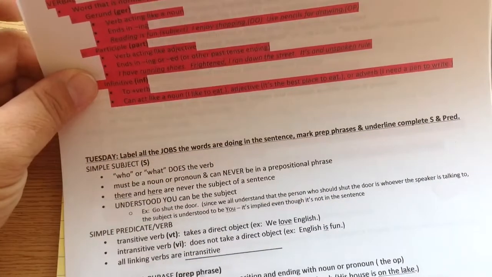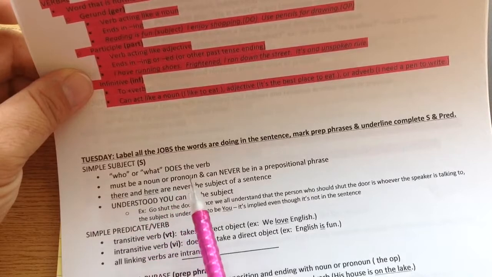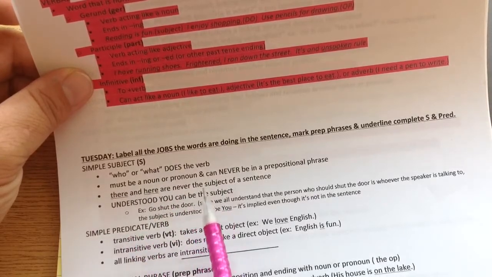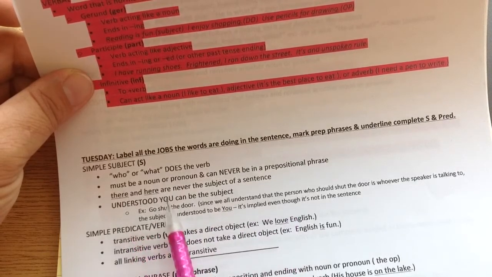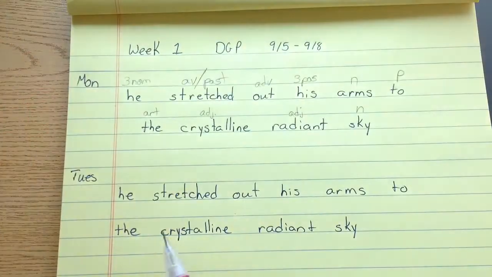So the first thing is we're looking for the simple subject. We're looking for the who or what does the verb. It has to be a noun or pronoun, and it can never be in a prepositional phrase. Also, just as a note, there and here are never the subject of the sentence. The understood you, we'll get to that if we run into it. So that's pretty much it.